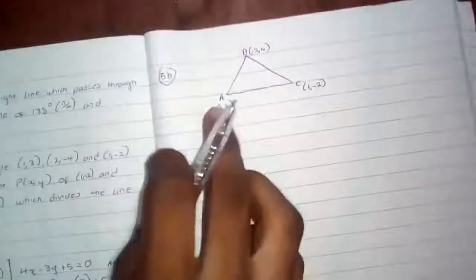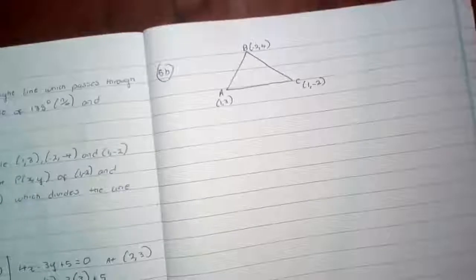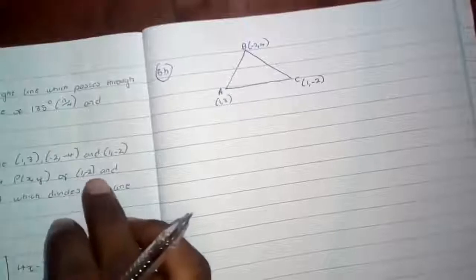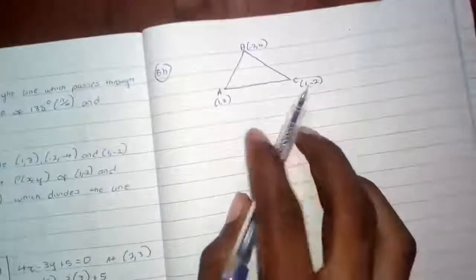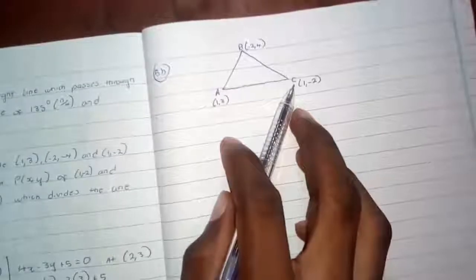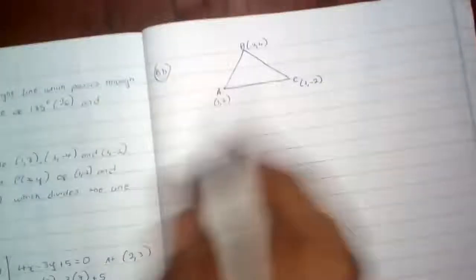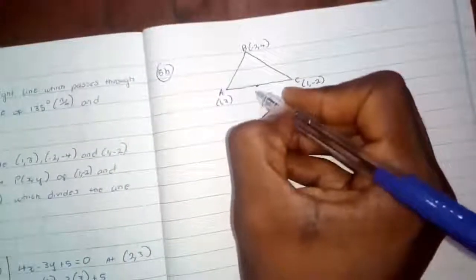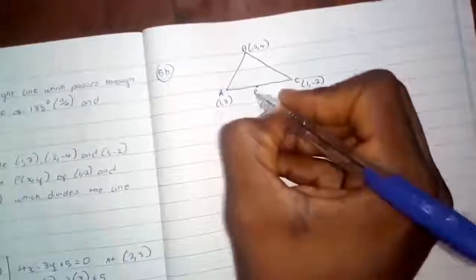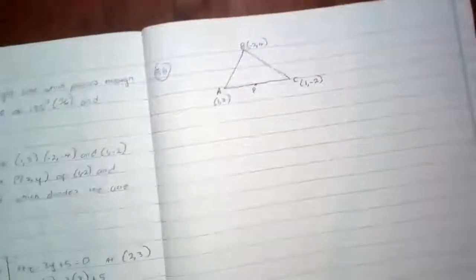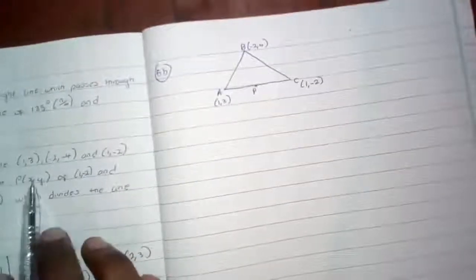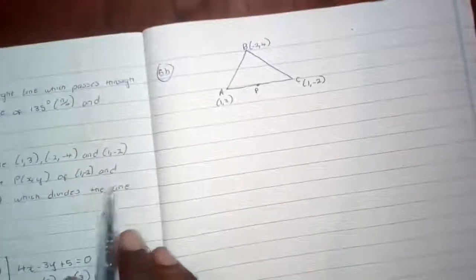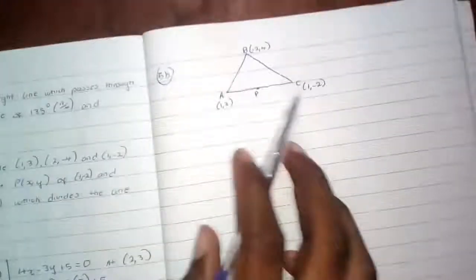Given the vertices A, B, and C, find the length of the midpoint P(x, y) of (1, -2) and (1, 3). That is (1, -2) and (1, 3). Find the midpoint between these two coordinates. So the midpoint should be here. Let's name it P, which is P(x, y), to find the coordinate of P. And it says find the length from the midpoint P(x, y) to the point Q, which divides the line (1, -2) and (1, 3).